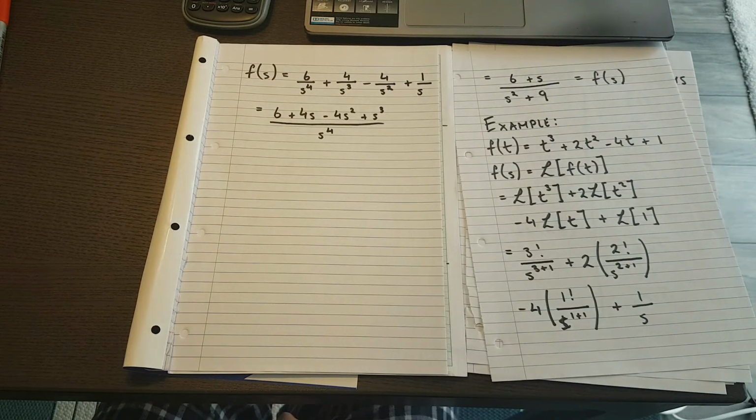In the next video, I'm going to talk about something called the first shift theorems. And these tell us how to deal with some multiplications, okay? In particular, multiplications which involve exponential terms.